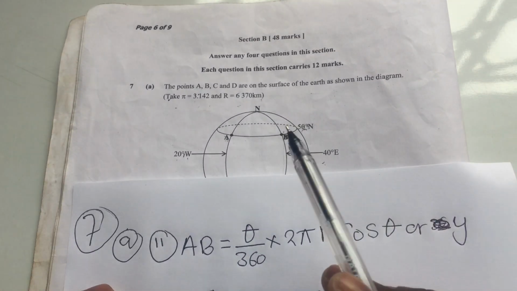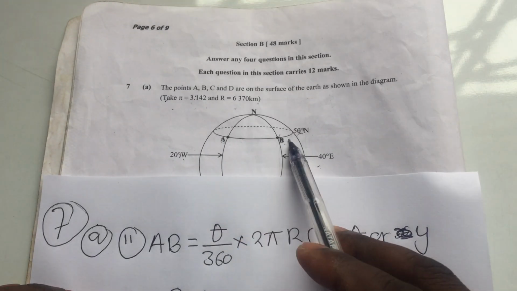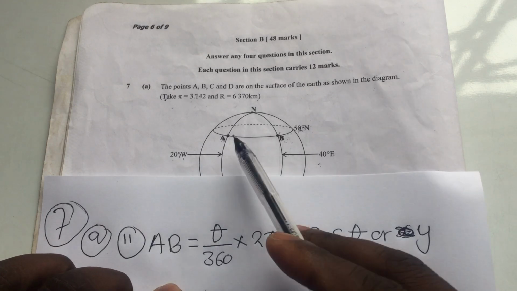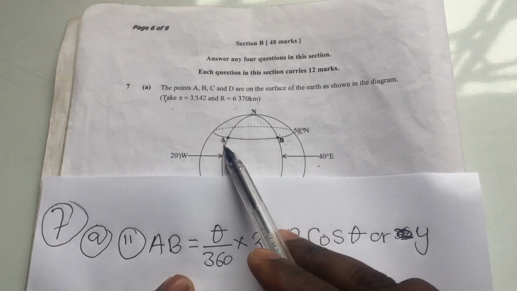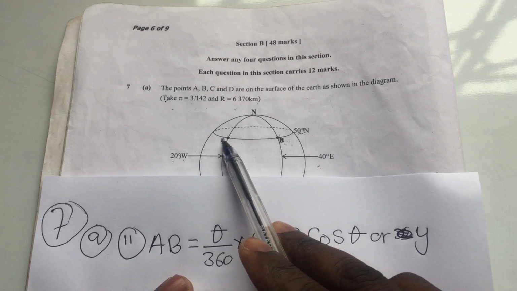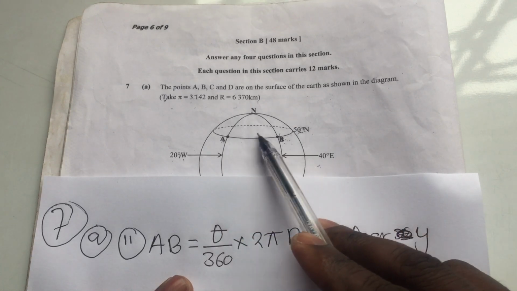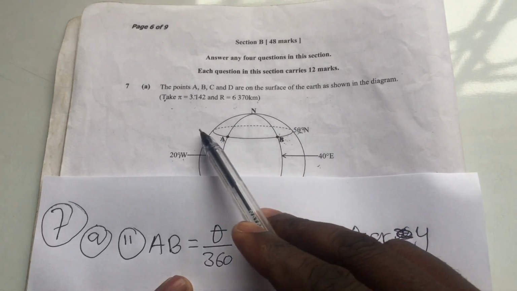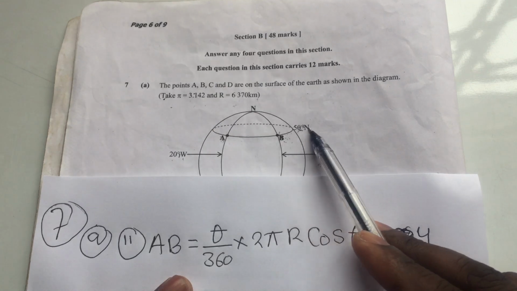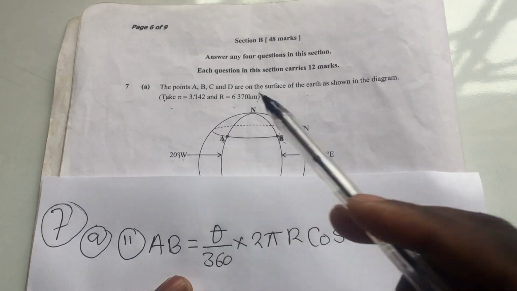This is the formula you use to find AB. Every time a question says calculate the distance between A and B, as long as it's distance along latitude, meaning in this direction, this is latitude, and this one is latitude too.